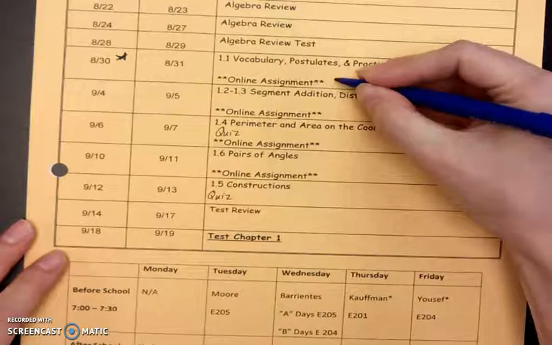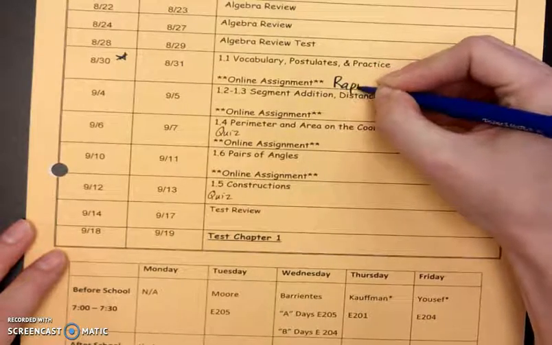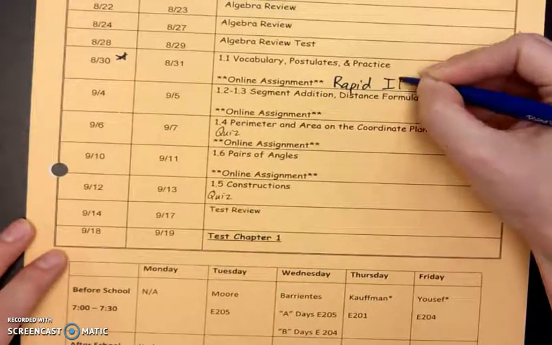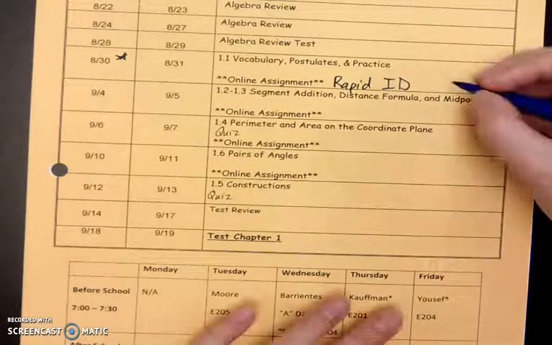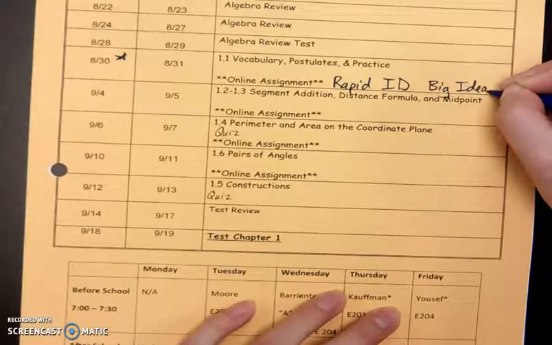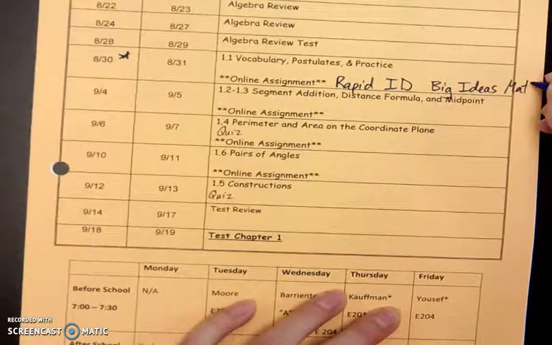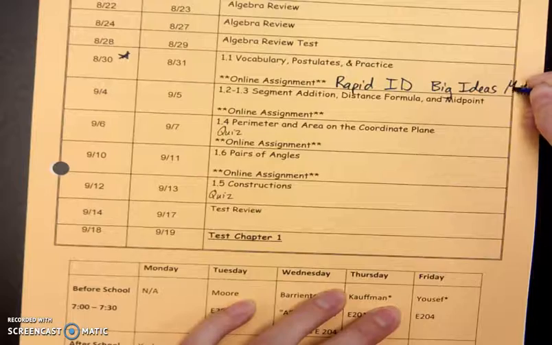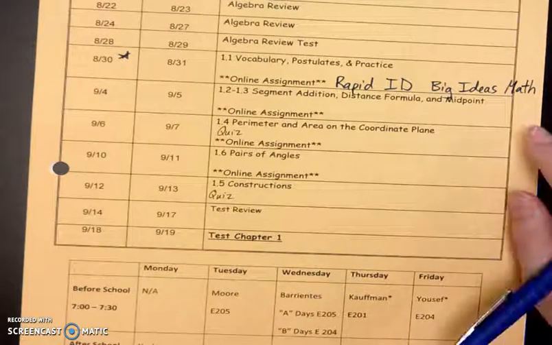So these are all through Rapid Identity. If you write this down, you'll log in there just like you do for Canvas and everything else, and then go to Big Ideas Math. After our notes, I'll show you how to do that.